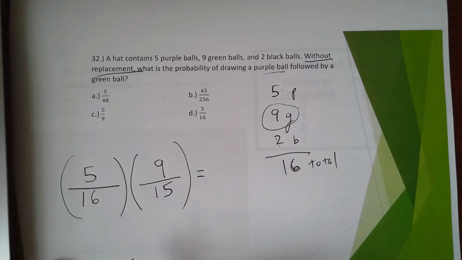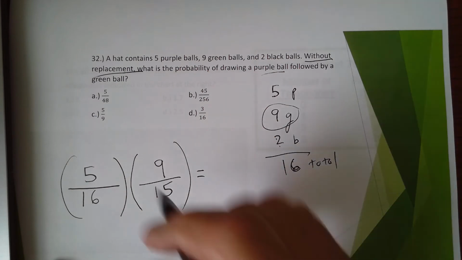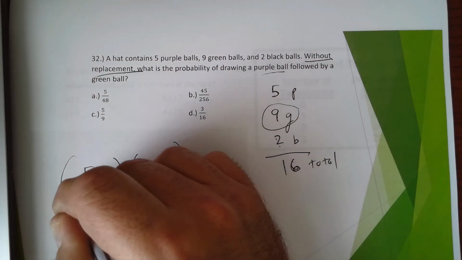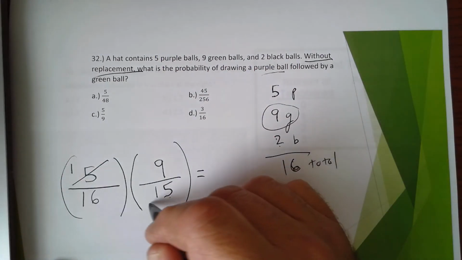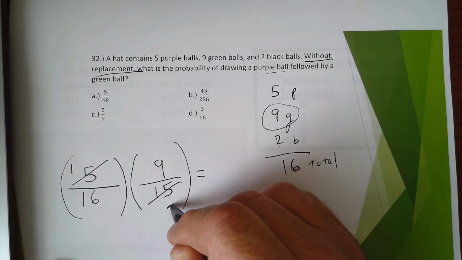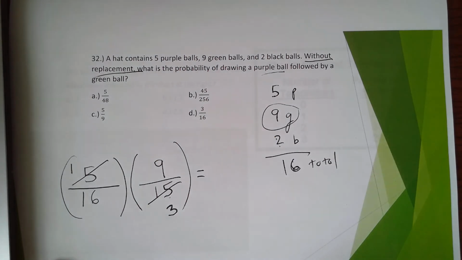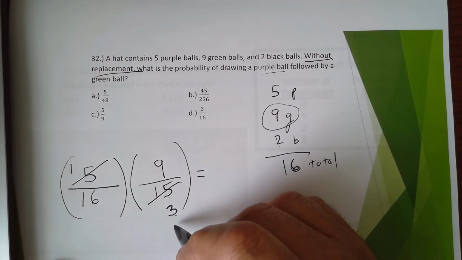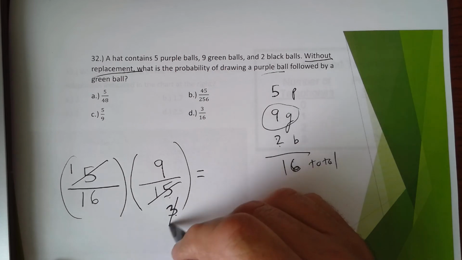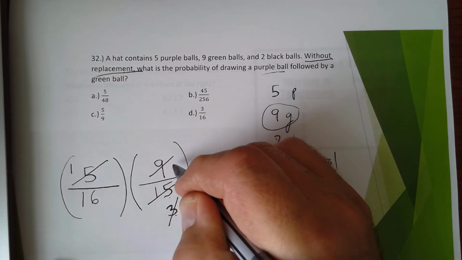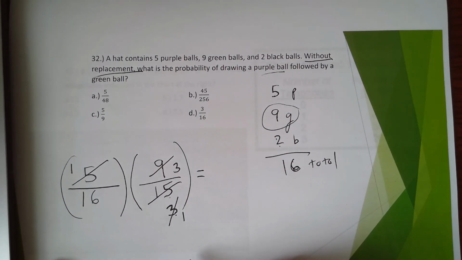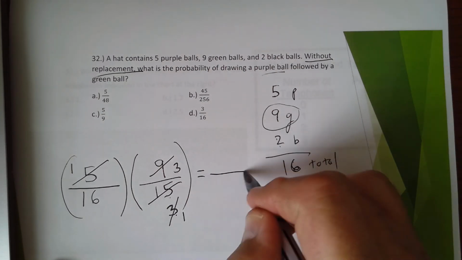Or let's try and reduce it some on the front end. We've got a 5 here and a 15 there. I know 5 goes into 15 3 times. So 5 goes into 5 one time. So I reduce that there. And then I see a 9 here and a 3 here. So I know I can reduce it further. 3 goes into 3 one time, and 3 goes into 9 3 times. All we're doing is some reducing of these fractions. You can do this at the end or you can do it on the front end.